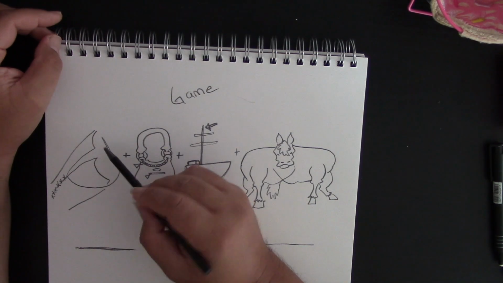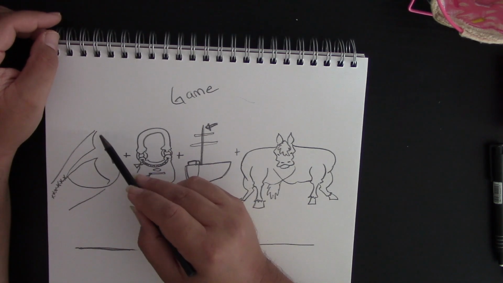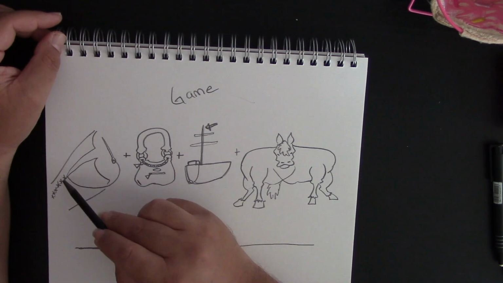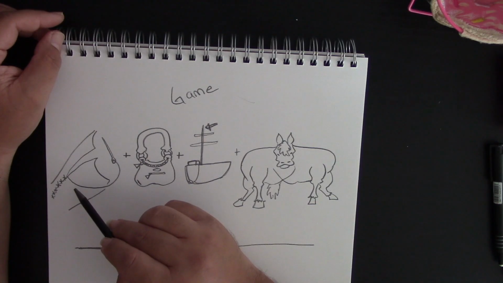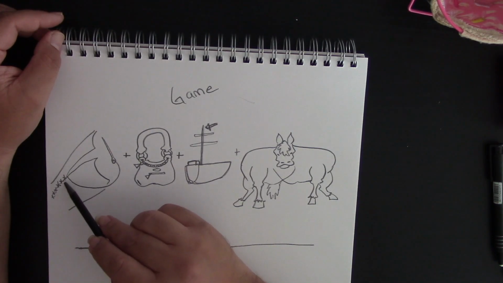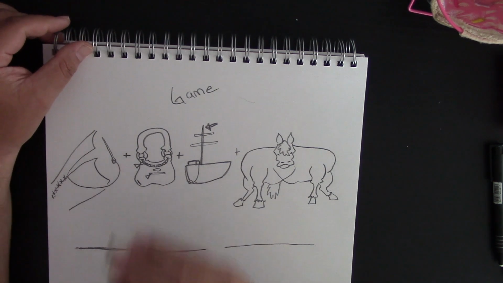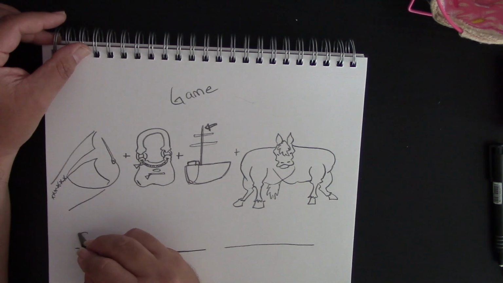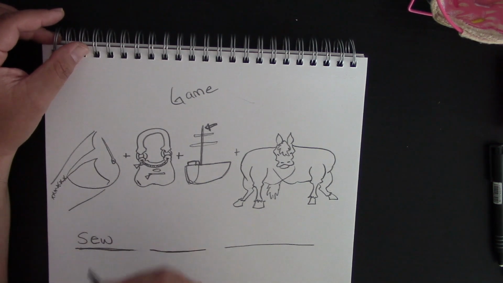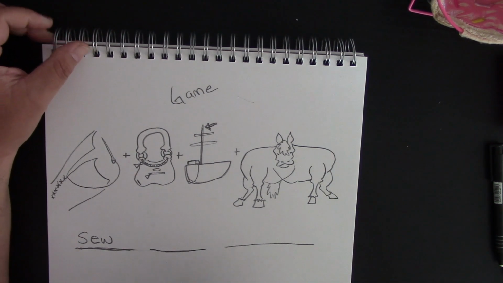Alright, so here we have a picture of a needle, and it's pulling thread here. So what do you call it when you put something together using needle and thread? Anybody know? Starts with an S. So, needle pulling thread. Okay, the next word.